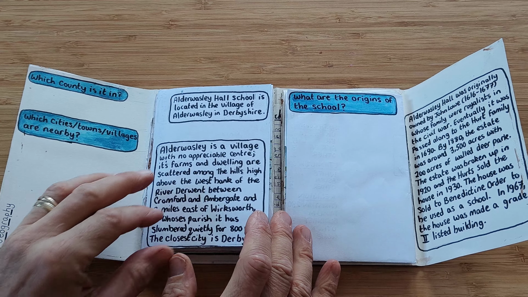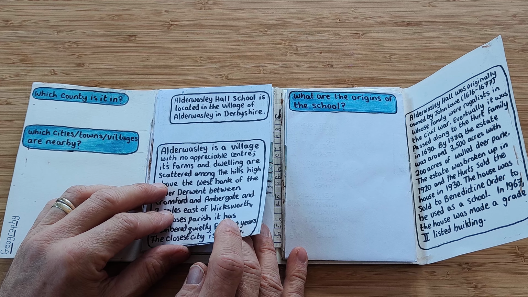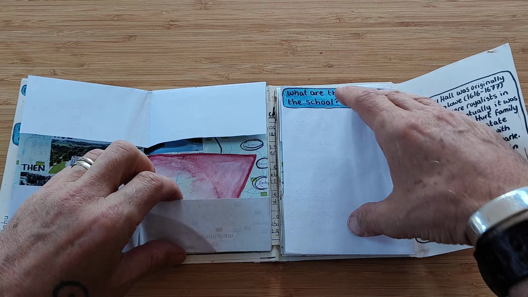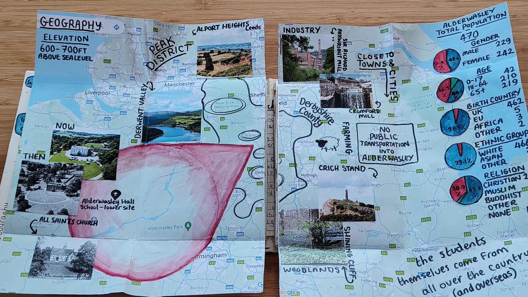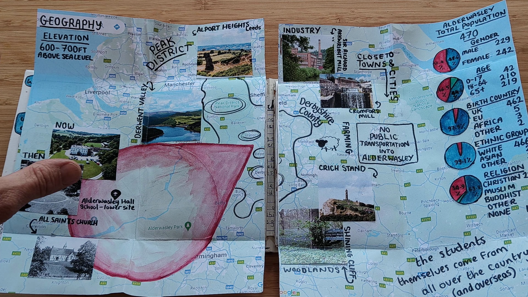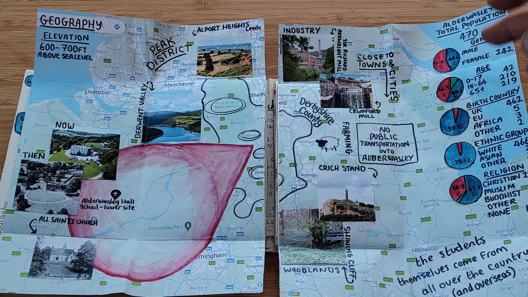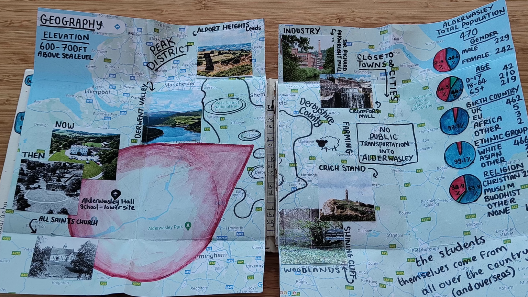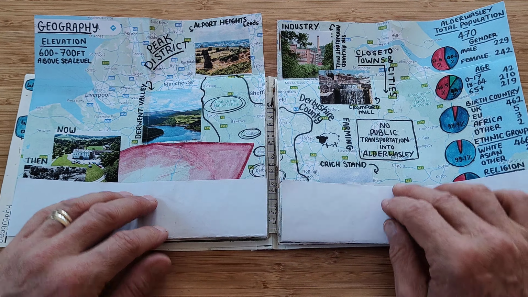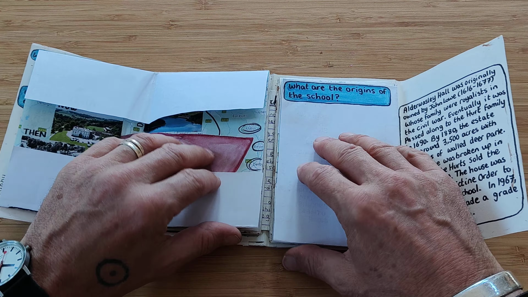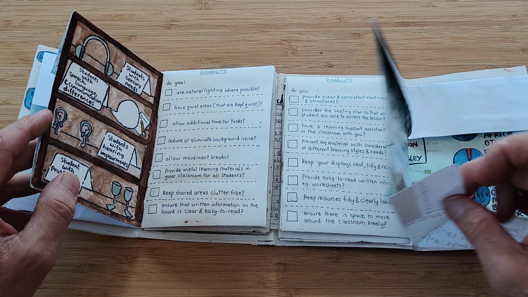So, her school is in Alderwasley in Derbyshire, and to begin with, we get an overview of the geographical circumstances here. So where is the school? Where's the elevation? What big areas are there? The village of Alderwasley, what is the population like? What are the things that one needs to consider? And you can see here, for example, that right in the center of England, there's a large proportion that is ethnic white, British.